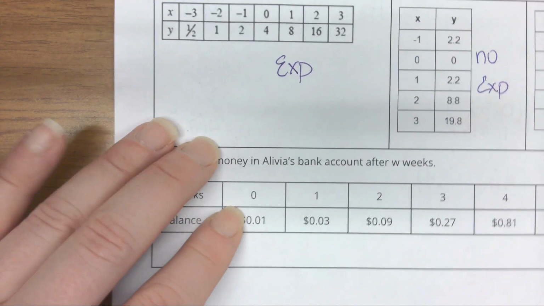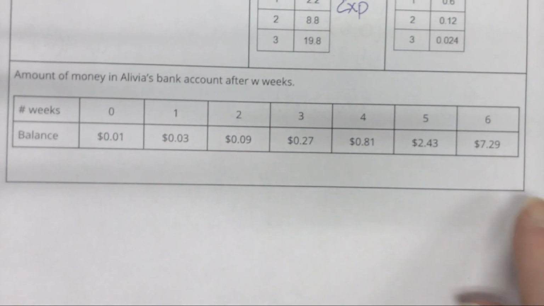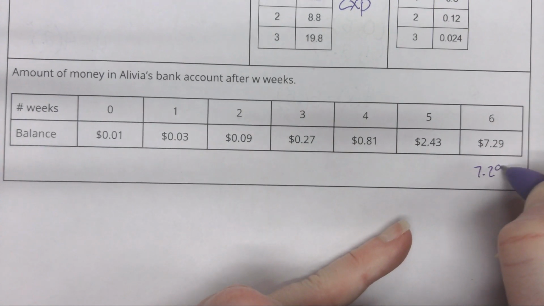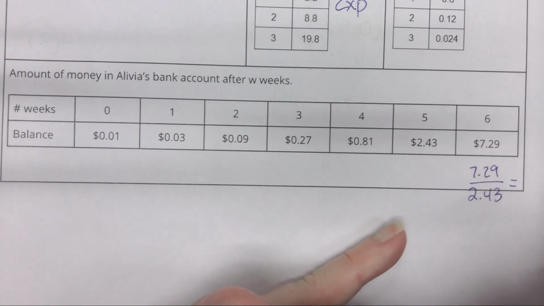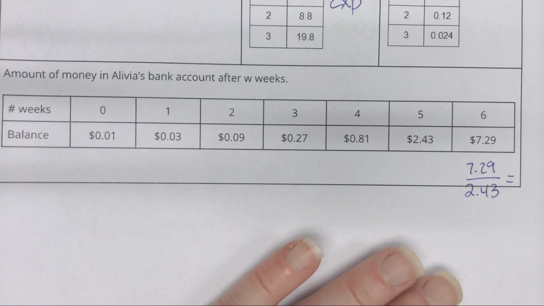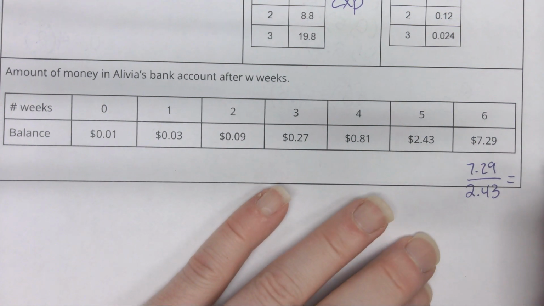Sometimes it's hard to tell. Like, let's do this last one. Let's check and see if this one's exponential. Let's start at the end. What's 729 divided by 243? You guys have a calculator on you. What do you get? Is it exactly 3?